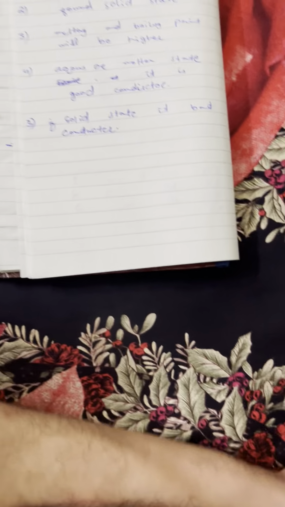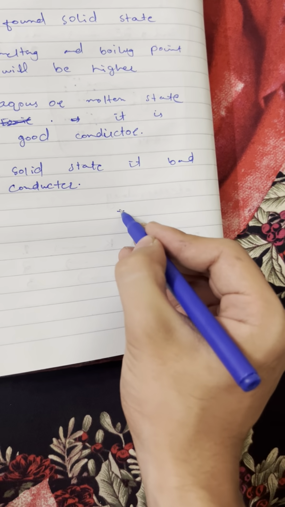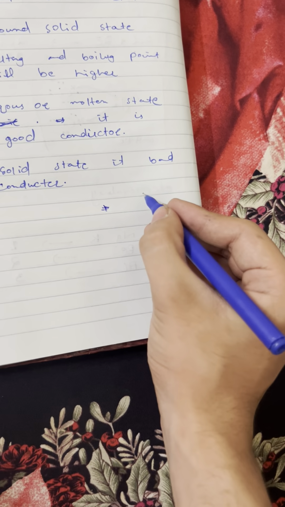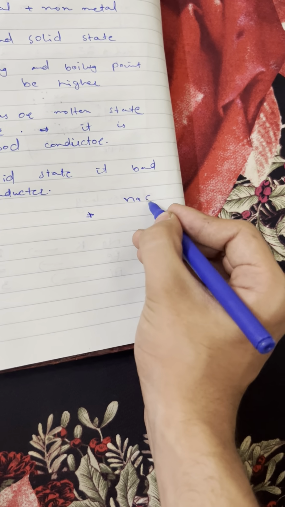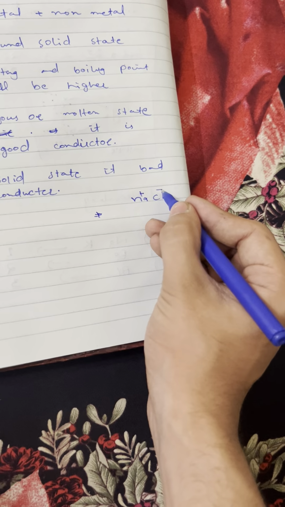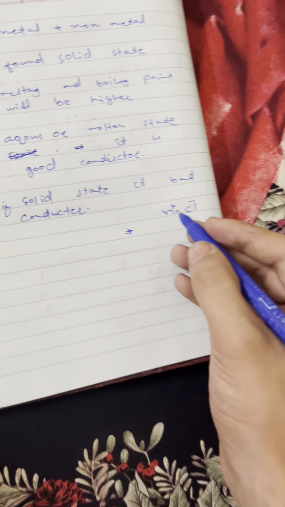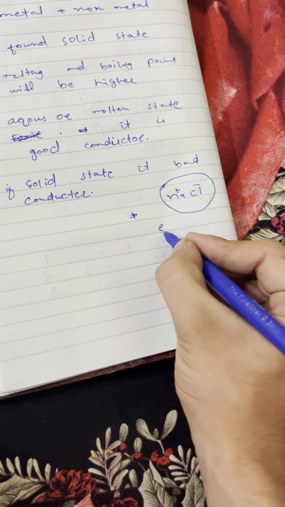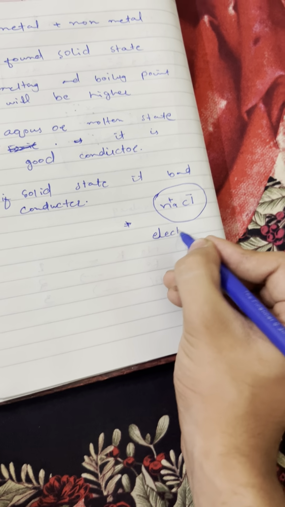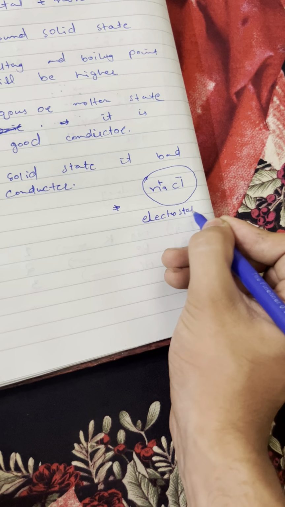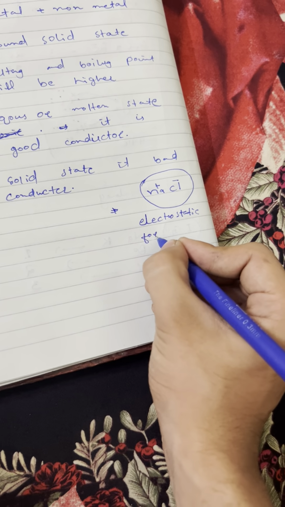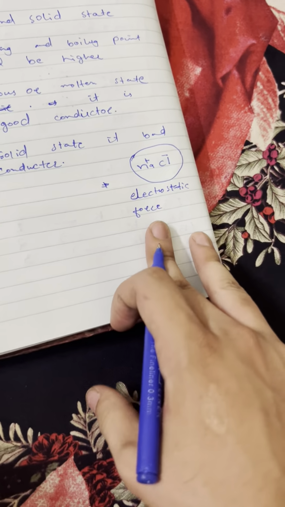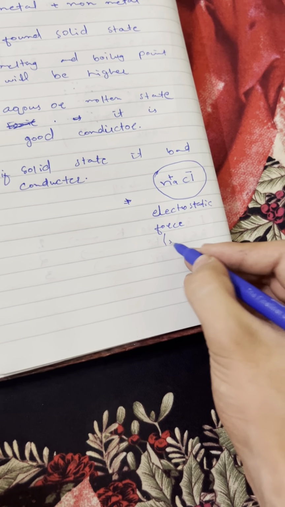Why in solid state is it a bad conductor? Basically the force of attraction between ions, like between Na positive and Cl negative, will be higher, which is called strong force, the electrostatic force.